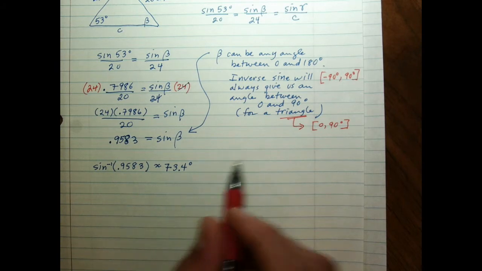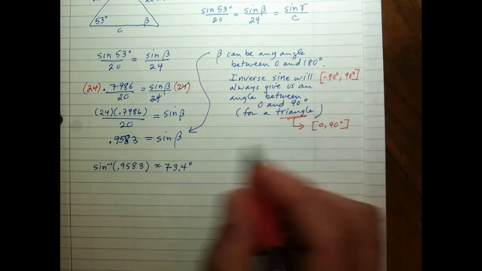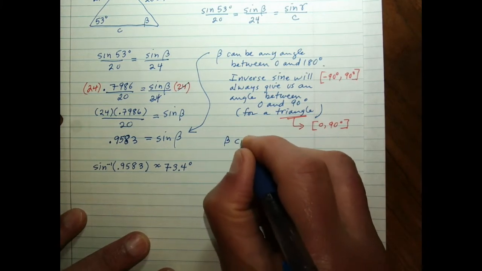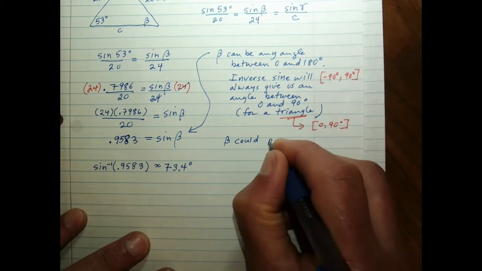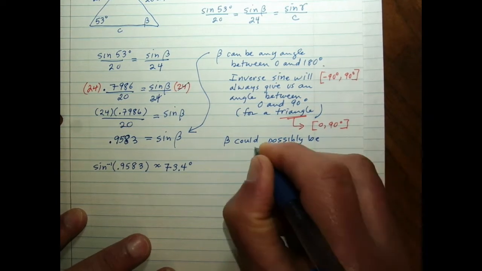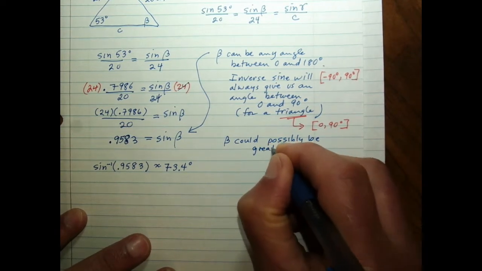But it's possible that beta could be greater than 90 degrees.